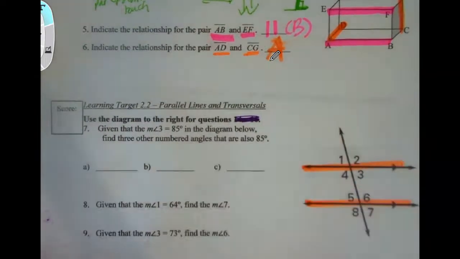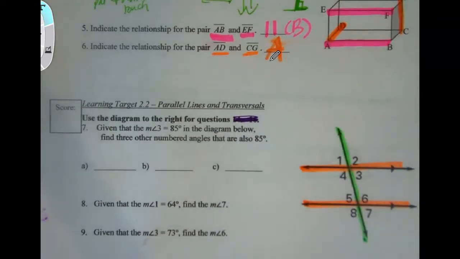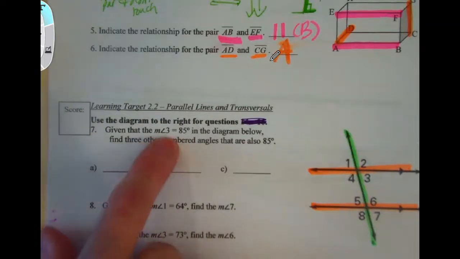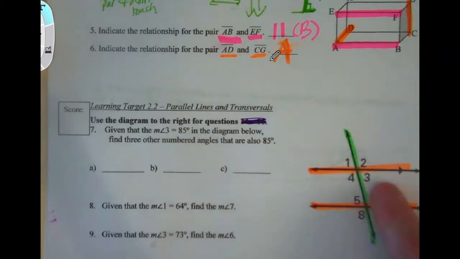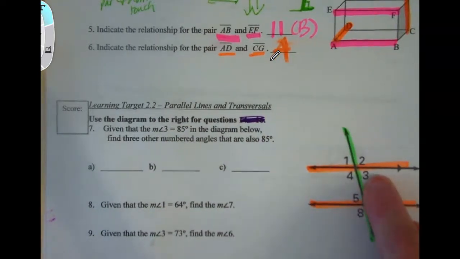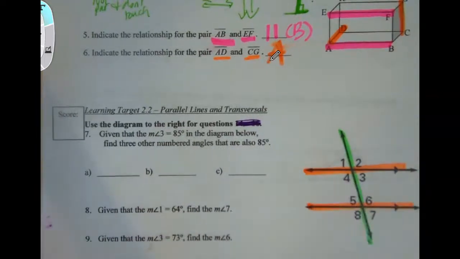So I am going to make sure I highlight my two parallel lines, and then just so I can see the difference, this is the transversal because it's cutting it. This just helps me visualize and see things. So with 7, if we are given that the measure of 3 is 85. So if I'm saying this one here is 85, find the other ones that would also be 85. So this is where we're going to look to find the other ones.